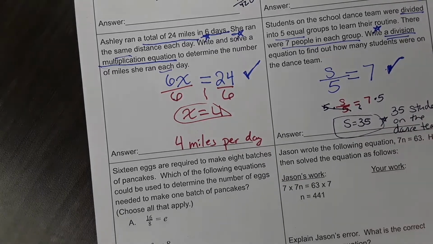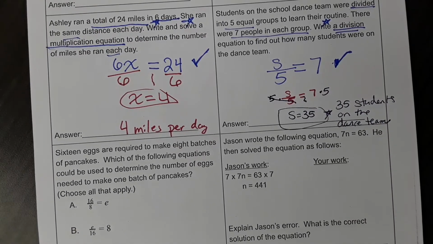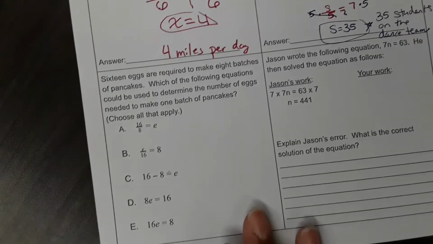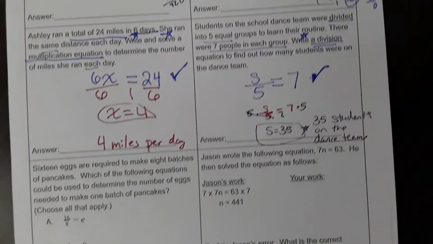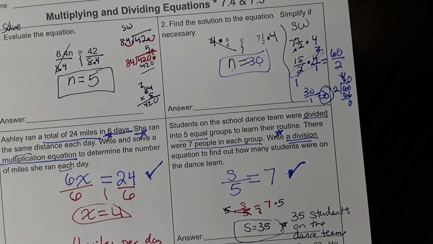All right. Next. Oh man, you can't see. There you go. Let me move it over. 35 students on the dance team. All right, next. That makes me wonder, did you see this up here too? Hopefully you did. Oops, my bad if you didn't.